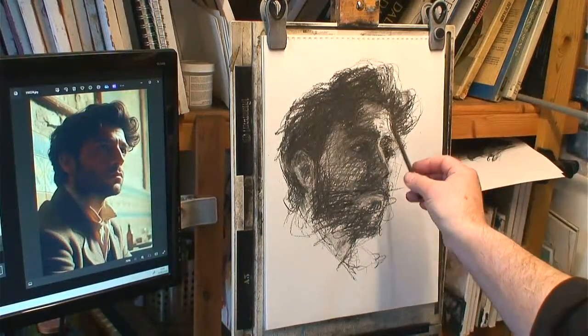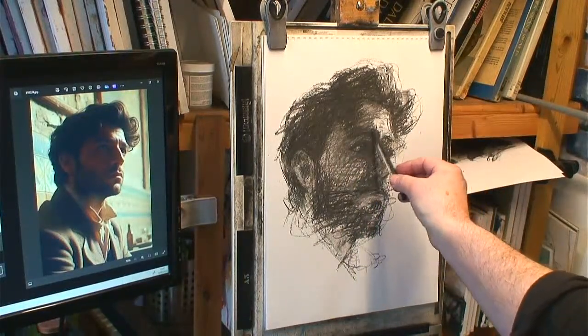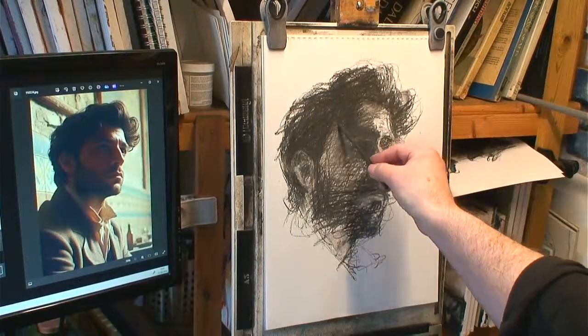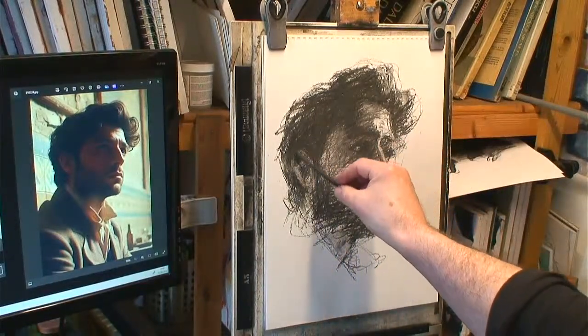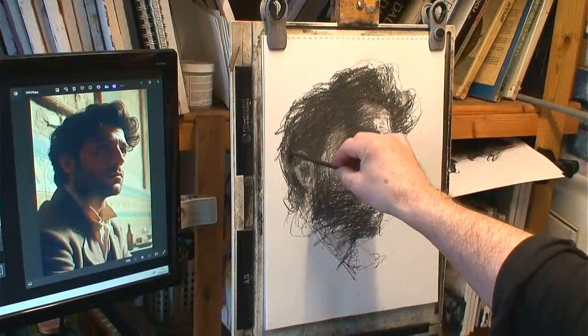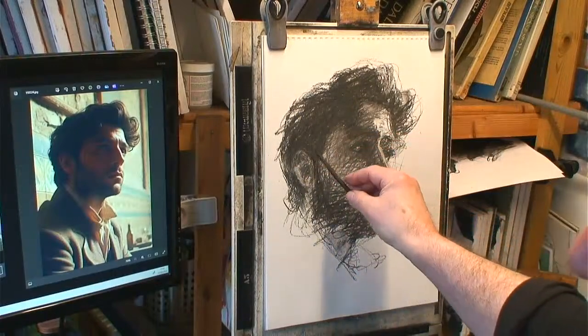So it certainly doesn't make it look photographic smooth, which is really one of the major things that I need to try and keep away from. But charcoal will do it so readily, so you've got to be careful with charcoal from that point of view.